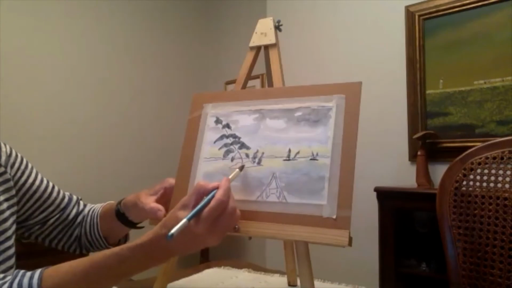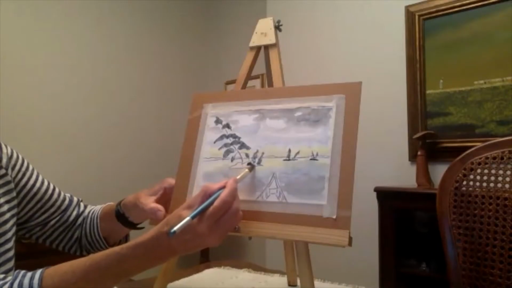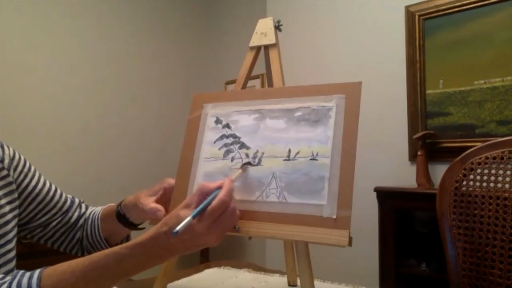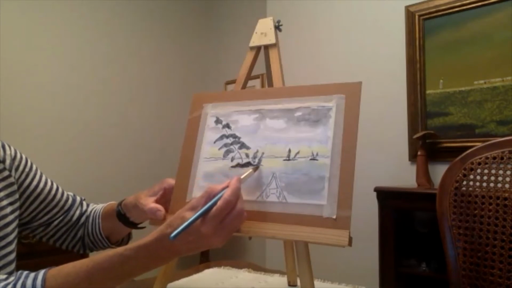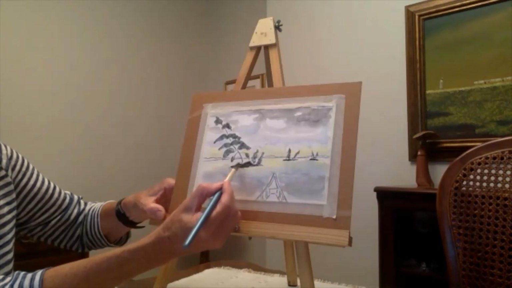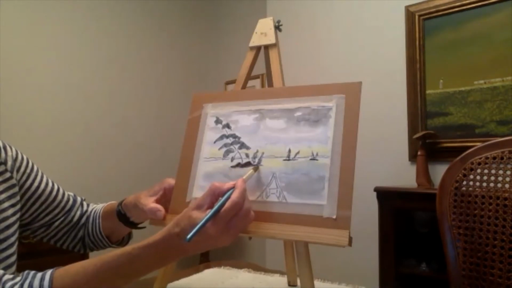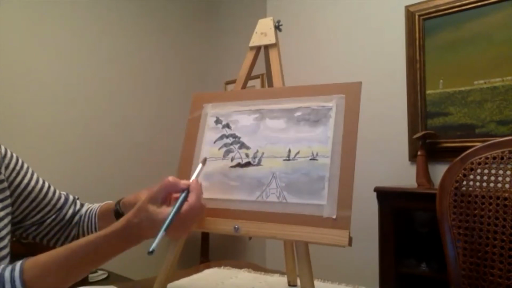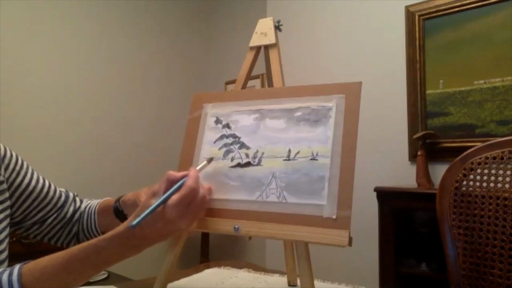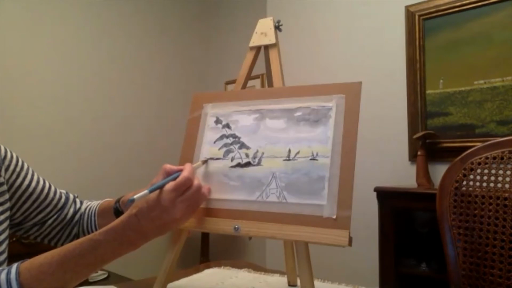So, and this island, which is a bit closer, this is sort of rocks, a bit more greenery as well. So that's perhaps a little too dark. Pull that off. Come back to that in a minute. But while I've still got this on my brush, I am going to do these little hills in the background, the horizon.